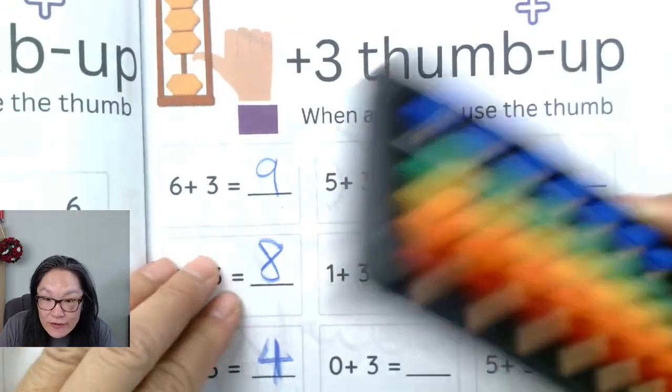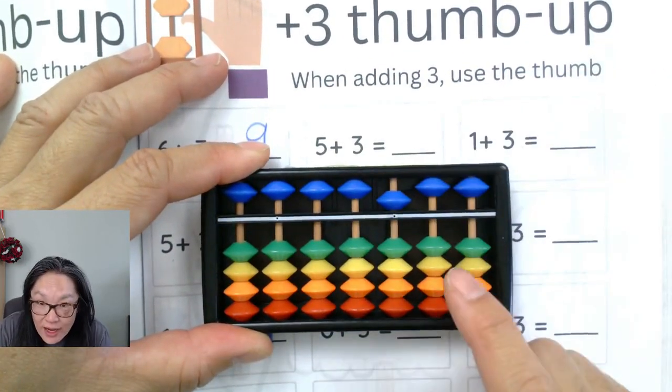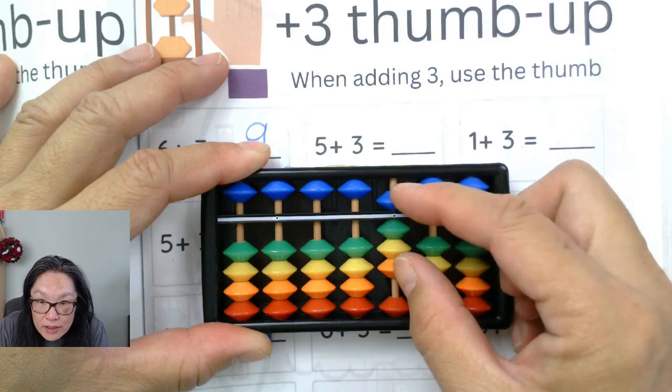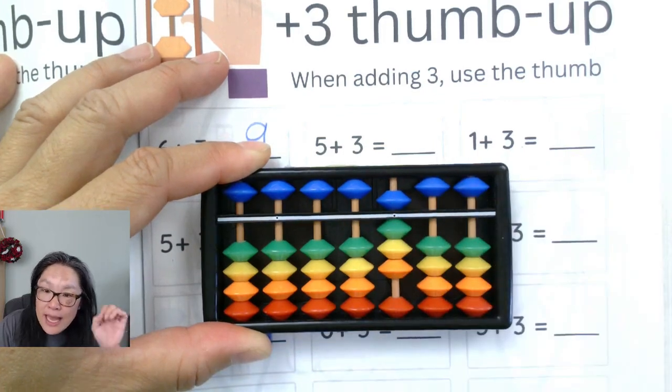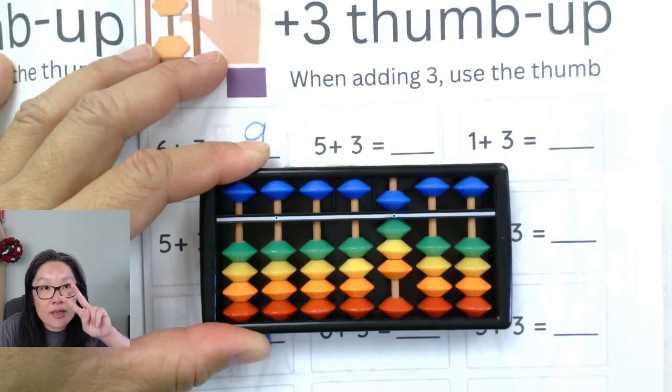Okay, so we have 3. When we have 3, we have 5, and then we add 3. Can we add the 3? Yes, we can. So my final answer is 8. I'm not going to say, how do you make an 8? I'm going to ask, can you add the 3? And we're changing the mindset.